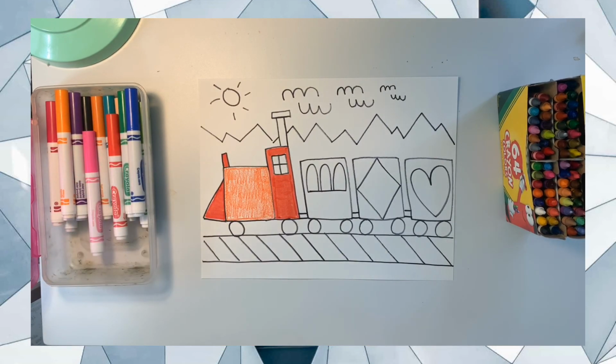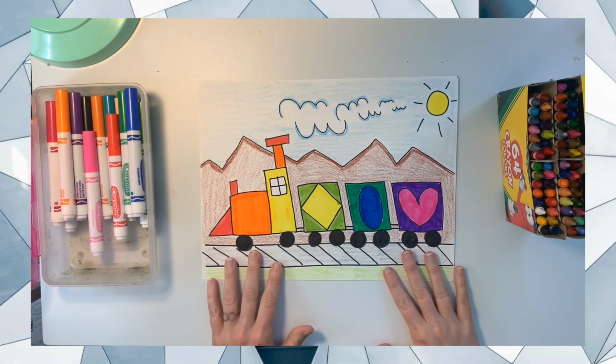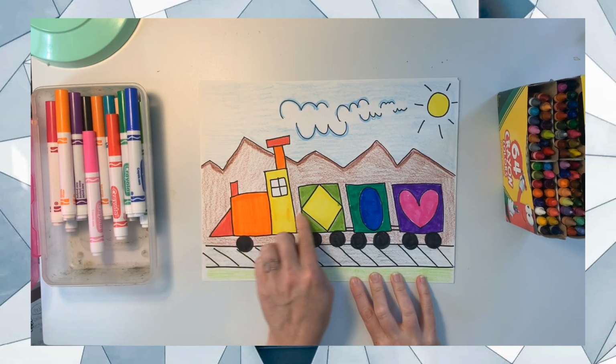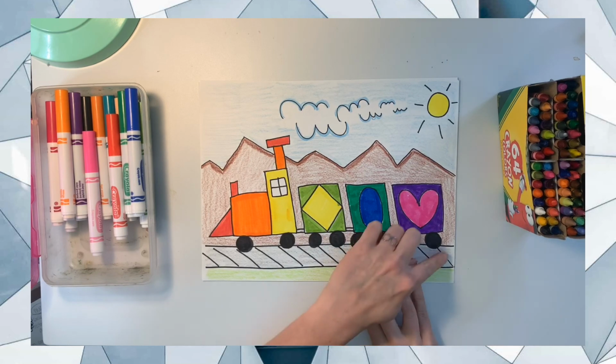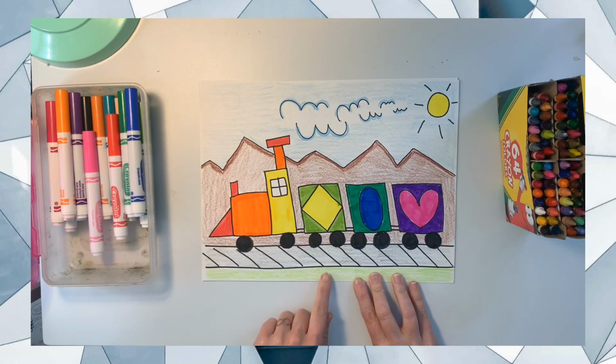Now, I'm not going to sit here and make you watch me color the entire train. So I'll show you another example. This is one I did earlier. And you can see I finished coloring my train. I colored the tracks, the mountain, the grass, and the sky.